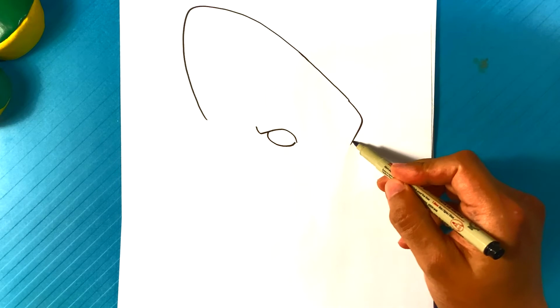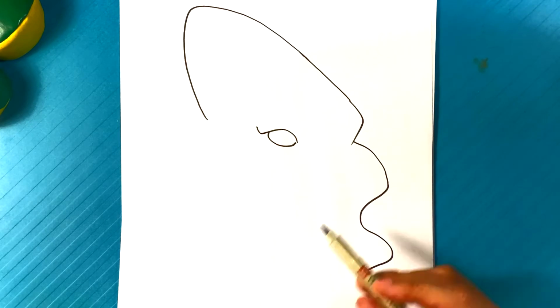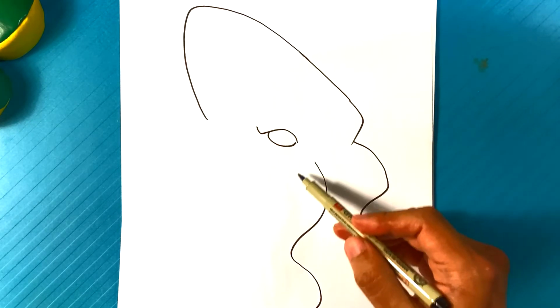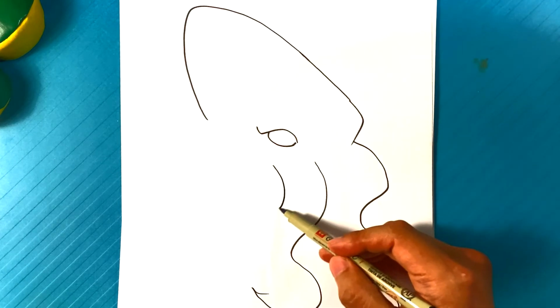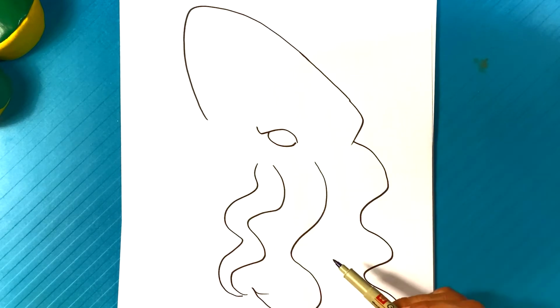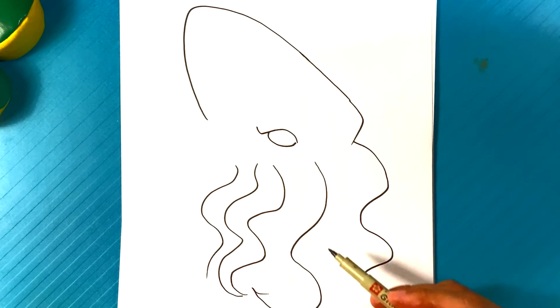And we'll draw these Zoidberg-like tentacles. There's a wiggly line here. Same thing on this side. Wiggly line. He's got these, again, octopus tentacles, right, for a mouth, essentially. And relatively easy to start off with.